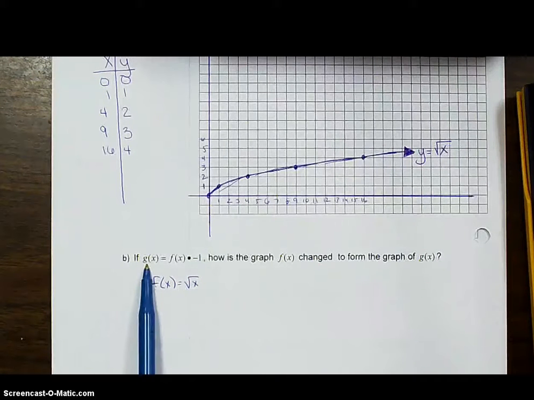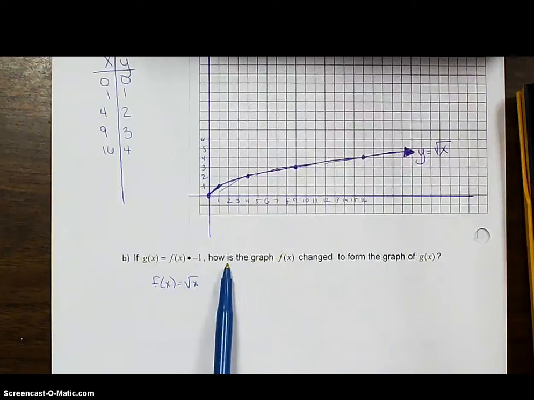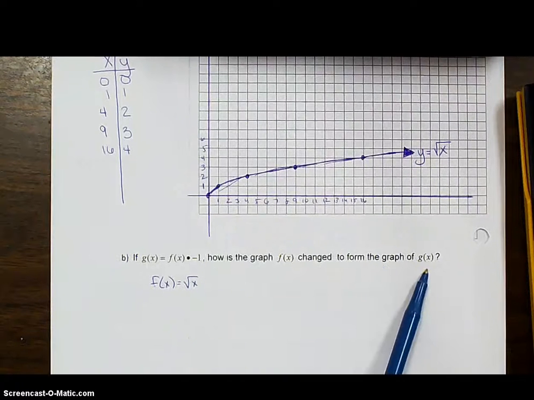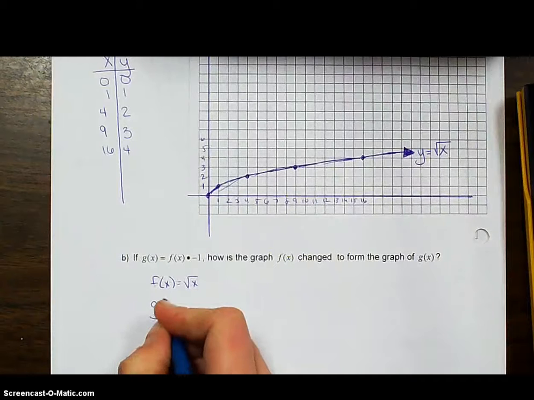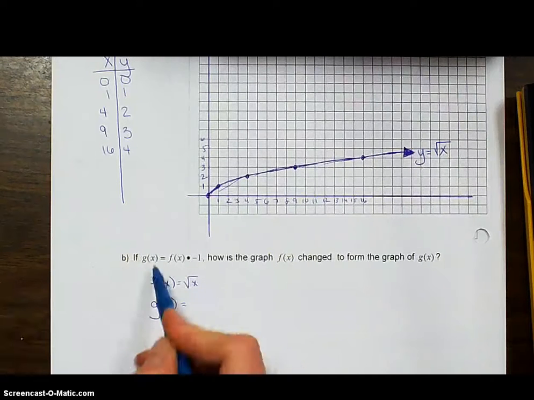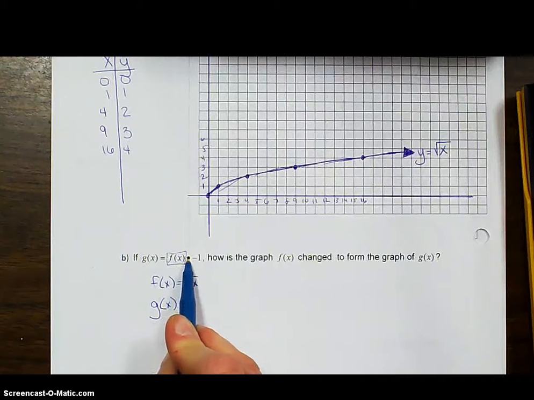So part B, if g of x equals f of x times negative 1, how was the graph of f of x changed to form the graph of g of x? Well, let's see. We want to write our new equation g of x. Well, g of x is equal to f of x. So we're not going to change f of x. We're going to keep it just like it is. But what are we going to do? We're going to multiply it by negative 1.